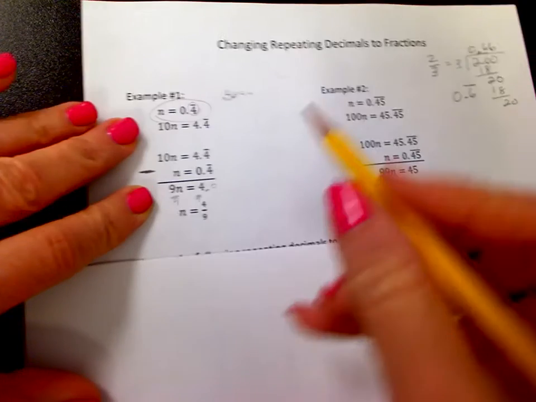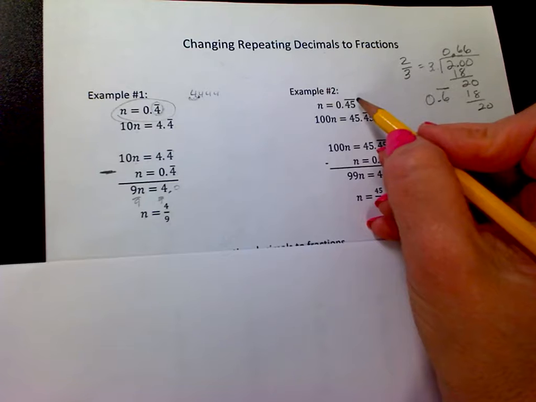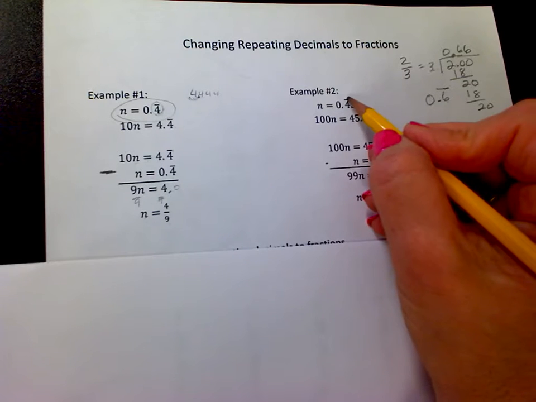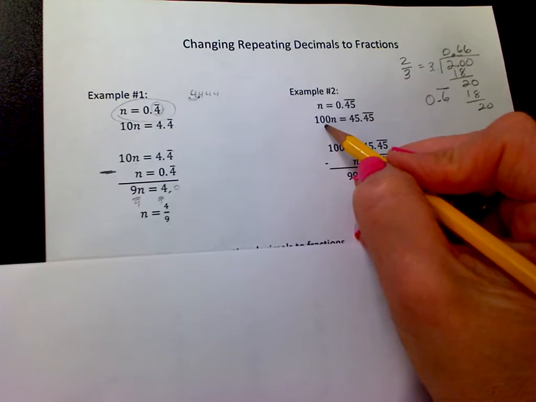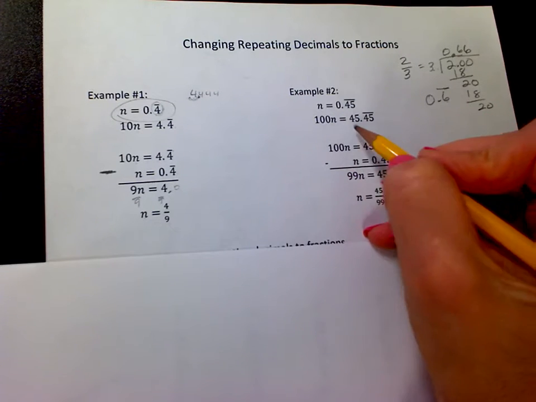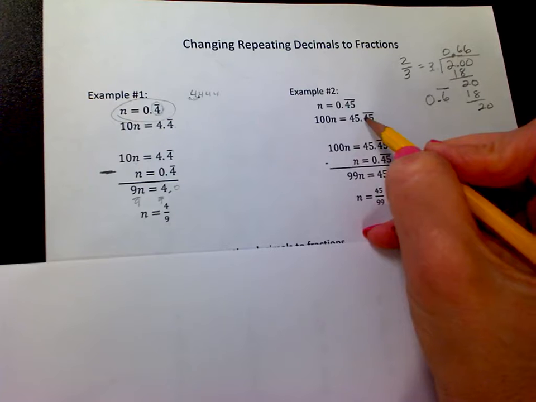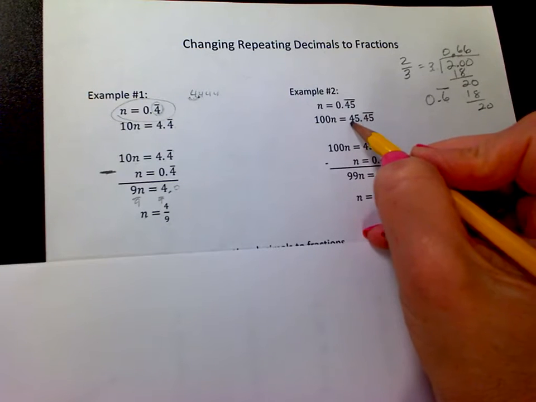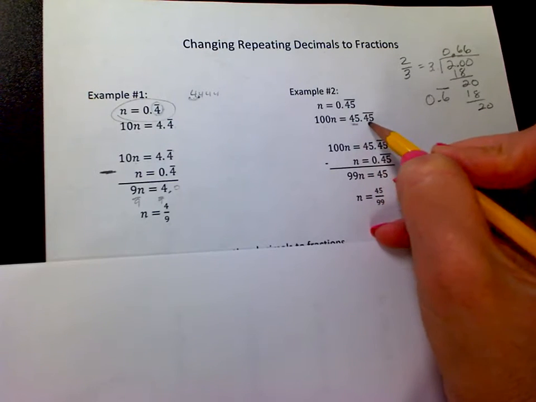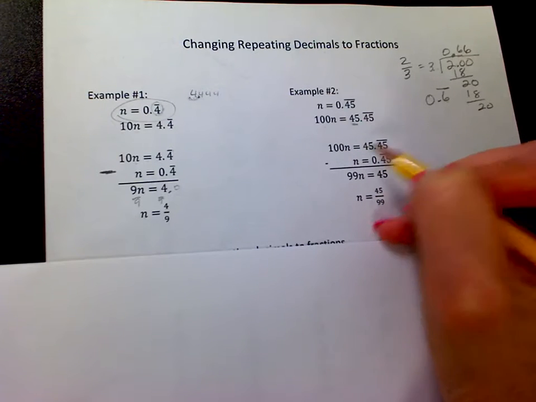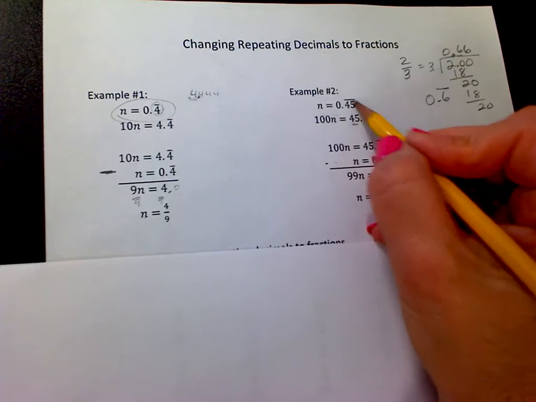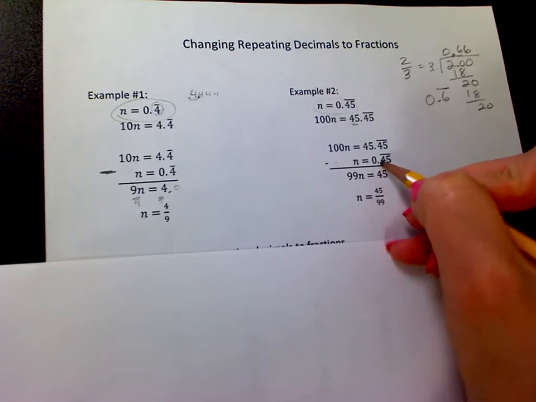Okay. Over here, example 2, 0.45 repeating. There are 2 places underneath the repeating sign. So we're actually going to multiply by 100 to get those 2 places to be a whole number. We're trying to get part of it to be the whole number here. And then when we line it up, 100n equals 45.45 repeating minus our original 0.45 repeating.